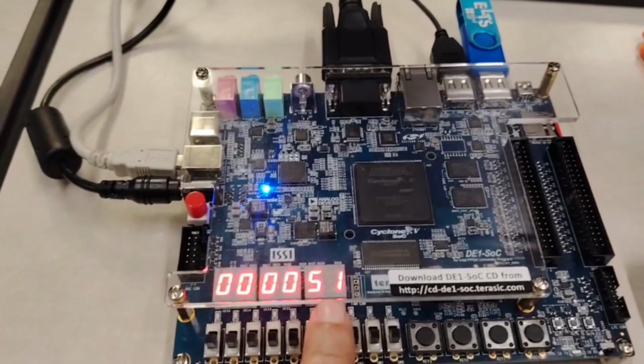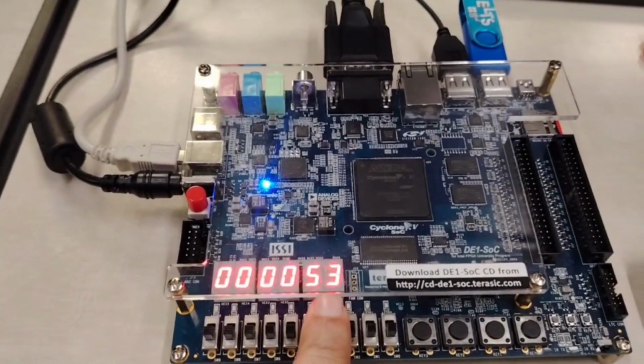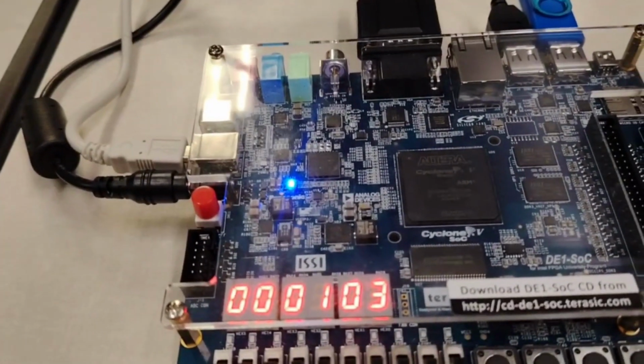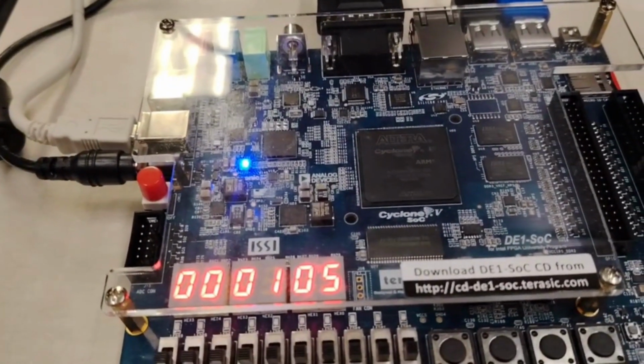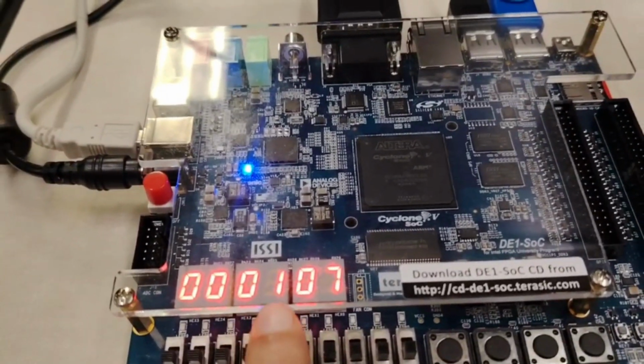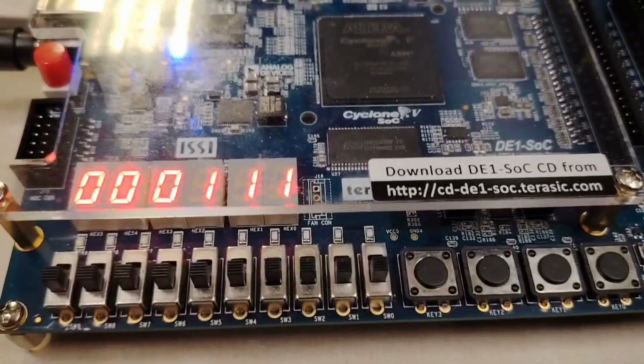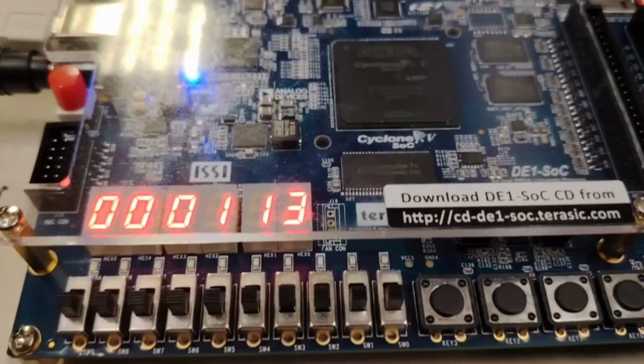The reason it started from 6 seconds or 7 seconds is because I ran the Linux terminal before I ran the FPGA. That's why it starts from there. So as we can see here, it's counting 1 minute, and I will leave it till it counts 2 minutes, then I will stop.